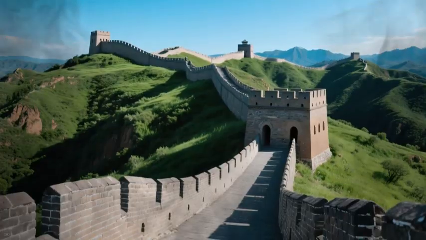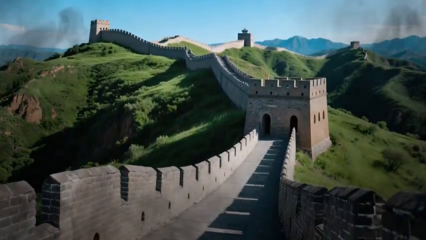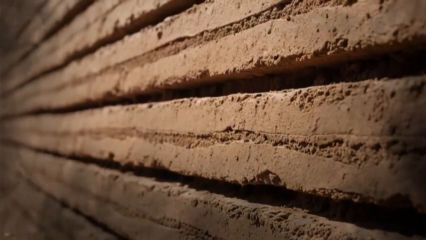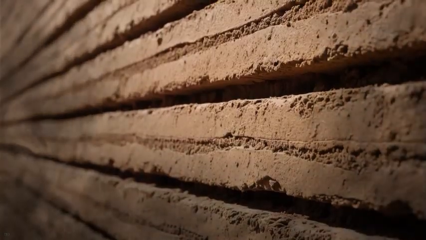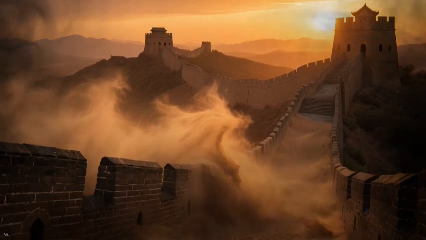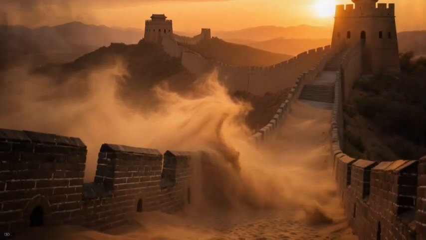Sections in the northwest, especially those built during the Han dynasty, remain remarkably well preserved because of the lack of moisture. Their compacted layers of rammed earth are still visible, showing the horizontal lines created by ancient construction teams. Sandstorms did cause wear, but the dry climate largely protected these walls from the erosion seen in other regions.